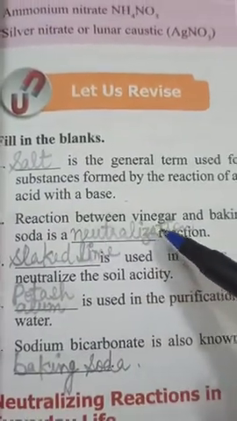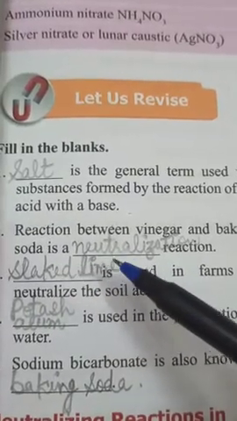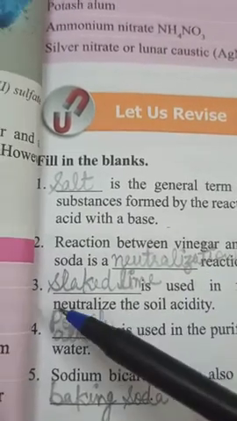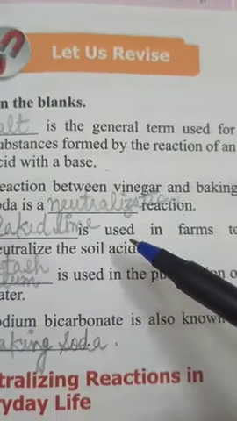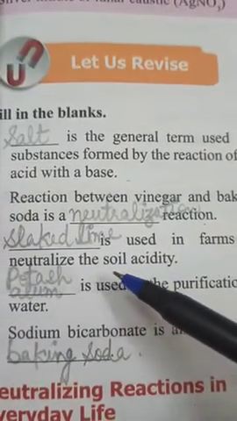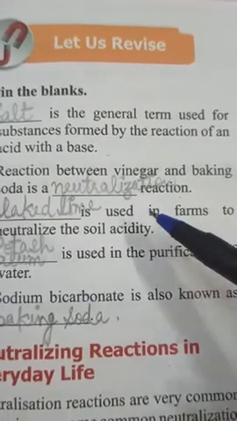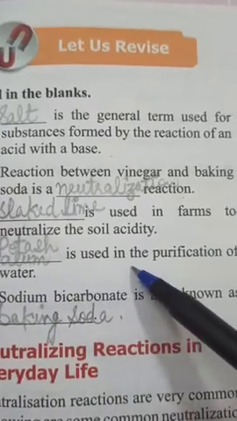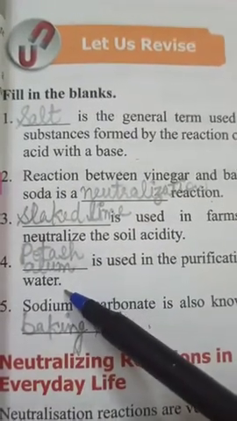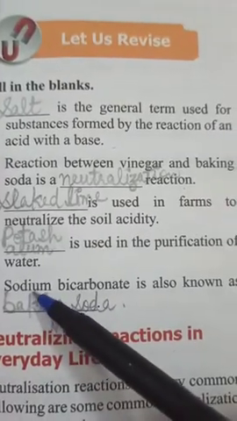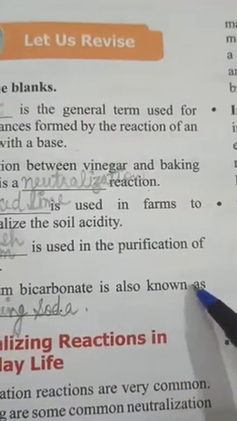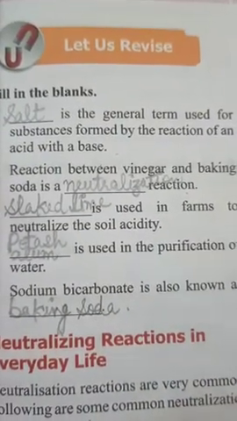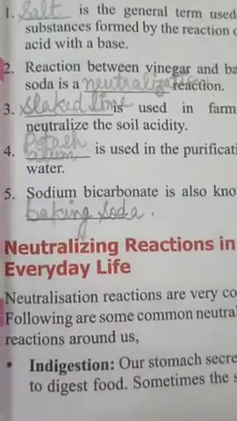Second is, the reaction between vinegar and baking soda is a neutralization reaction. This I have shown you through the activity also. And third is, slaked lime is used in farms to neutralize the soil acidity. Dash, potash alum is used in the purification of water. Just now we have seen that. Sodium bicarbonate is also known as baking soda. So, children, these are the fill in the blanks.